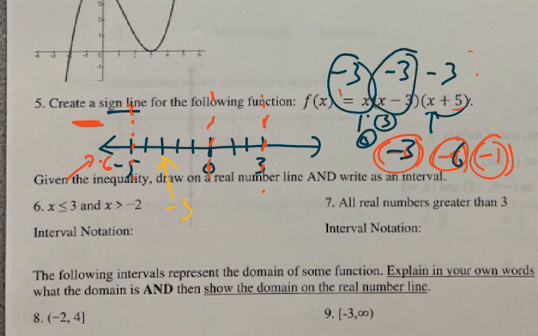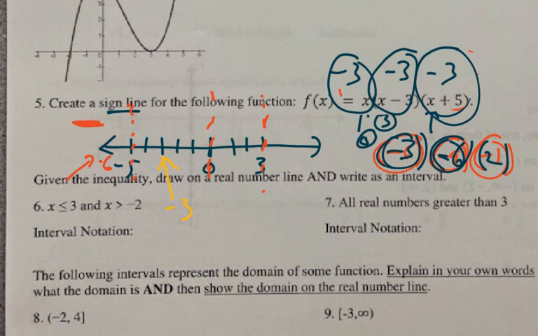Negative 3 minus 3 is negative 6. Negative 3 plus 5 is 2. Negative times negative is positive, times 2, which is positive, is positive. So far we have a negative, then a positive.